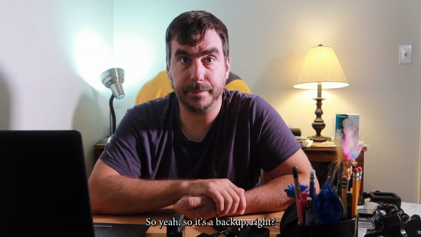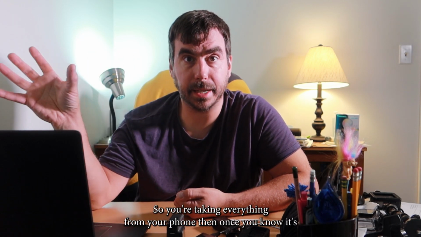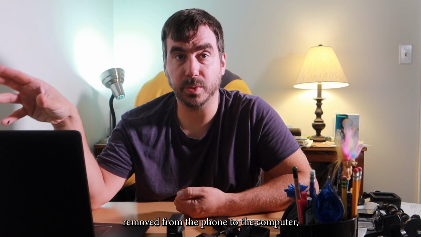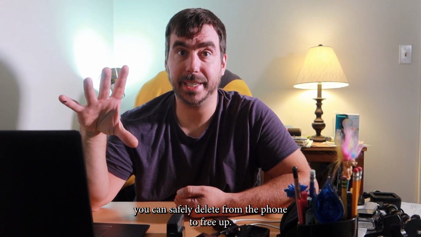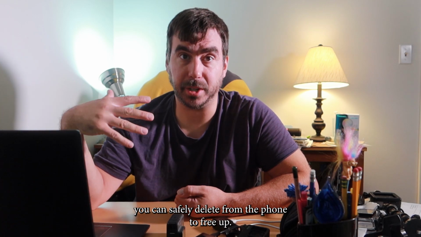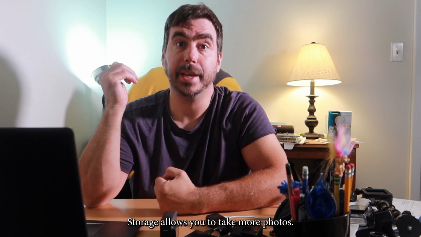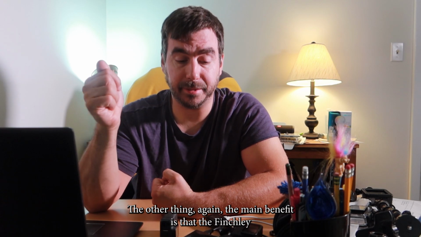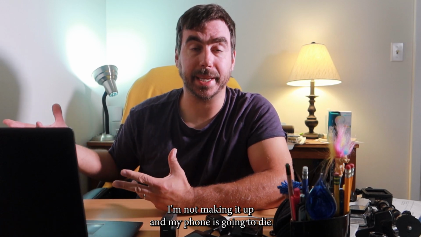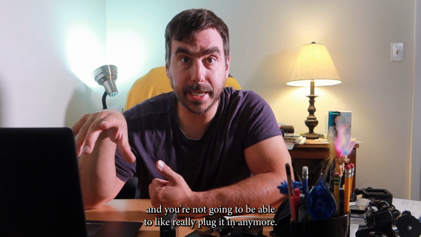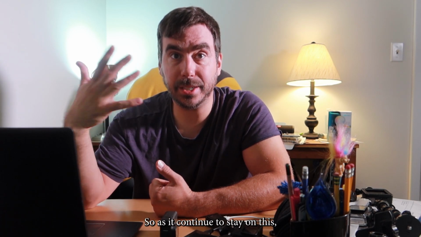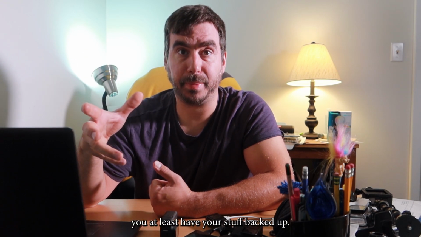So yeah, it's a backup, right? You're taking everything from your phone, and once you know it's removed from the phone to the computer, you can safely delete from the phone to free up storage. It allows you to take more photos. The other thing, again, the main benefit is that eventually my phone is going to die and you're not going to be able to plug it in anymore. So as long as you continue to stay on this, you'll at least have your stuff backed up.